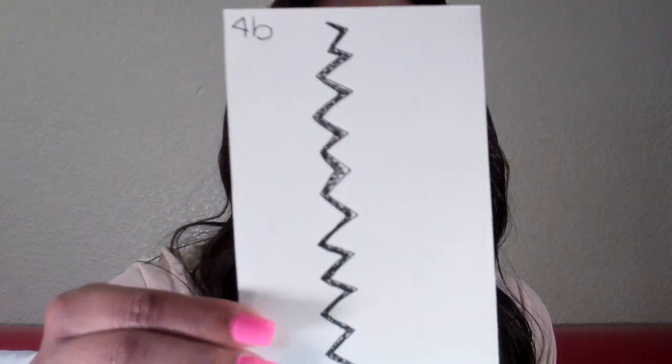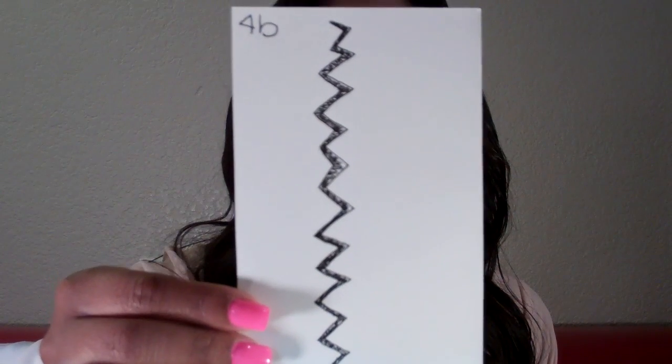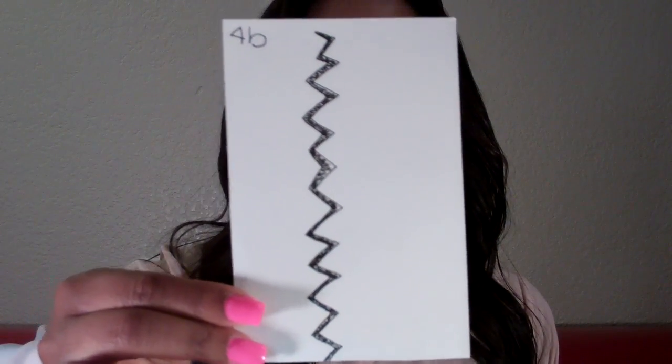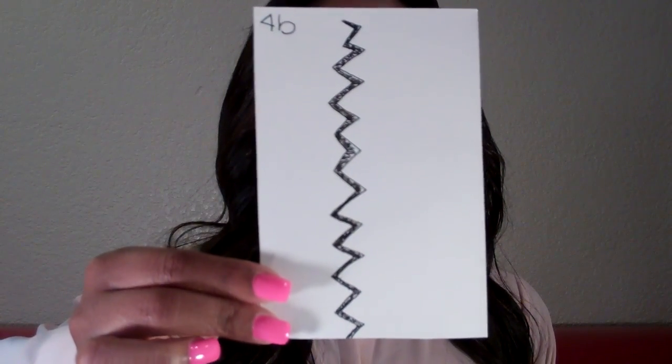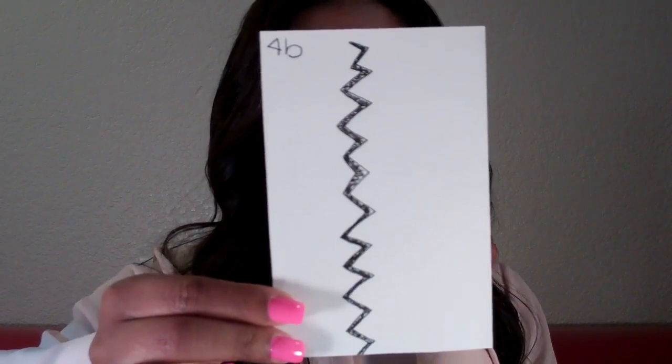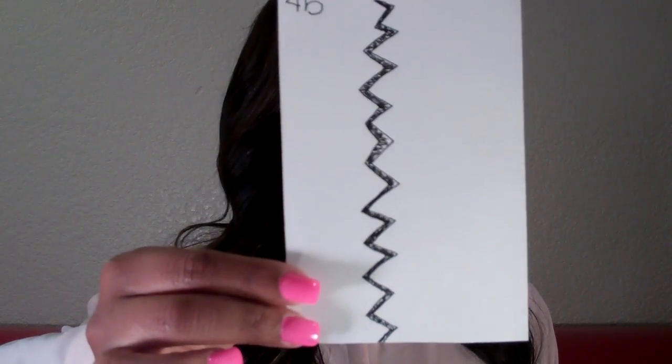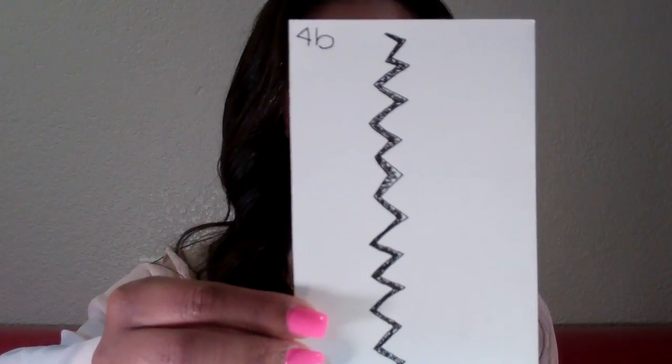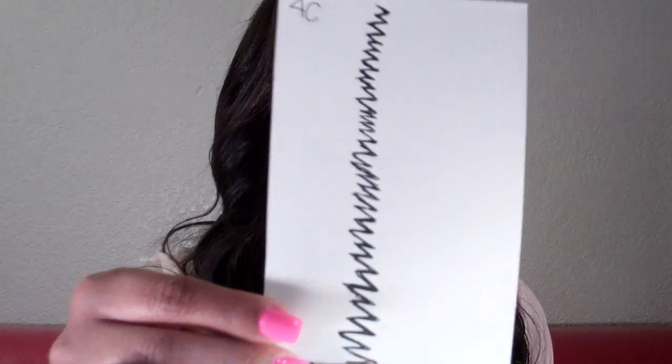So this is 4B, and you get more of a zigzag appearance with this, creating a tight texture of hair. So that's 4B, and this is 4C here. So it's more of a very tight strand. It's not so much coils anymore, but then you get more of a coarse texture here.